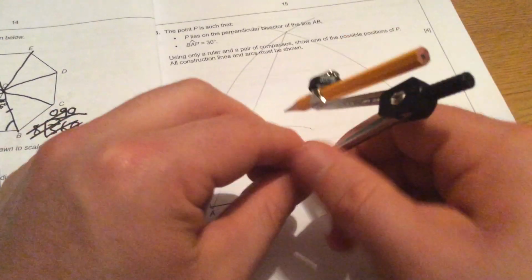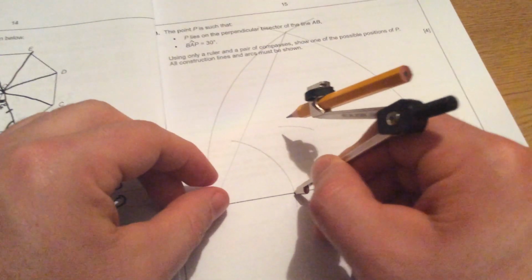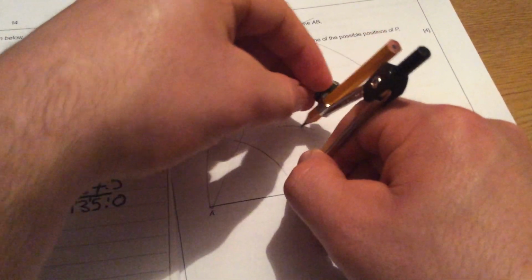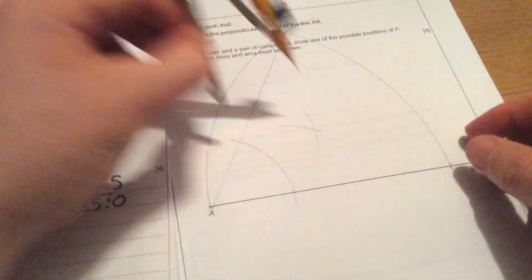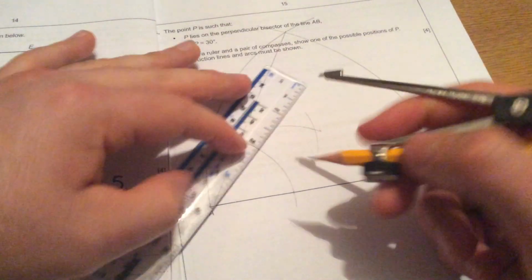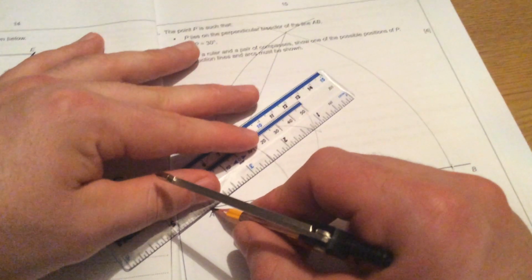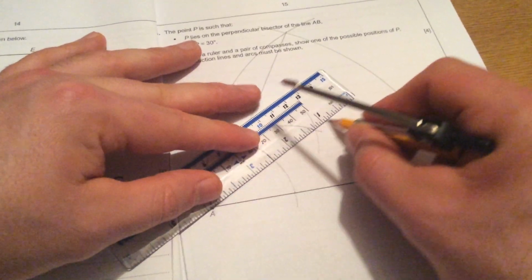You want to try and keep it as steady as possible. Draw an arc in the middle. Do the same thing on the other side, pointy bit by there. Draw another arc in the middle. And then once you've done that, you've cut your 60-degree angle right down the middle without breaking your pencil.